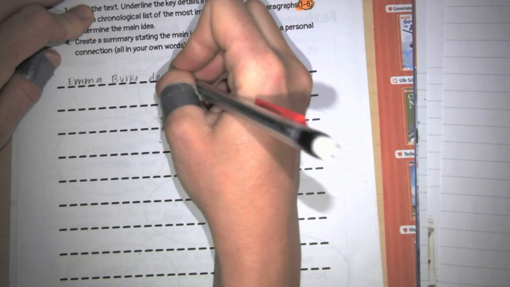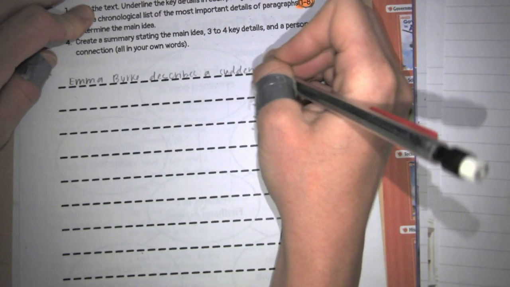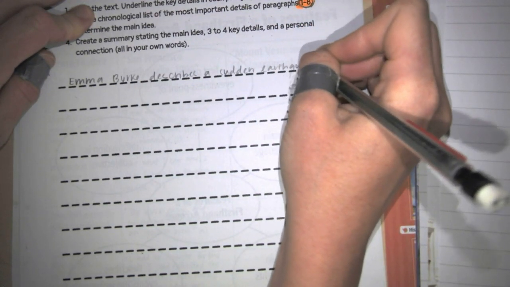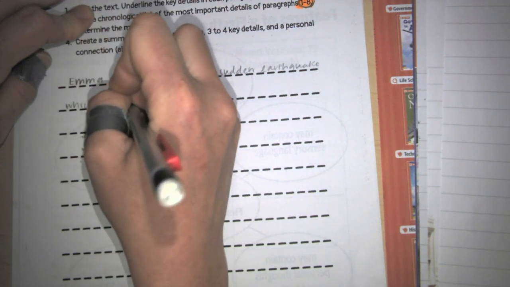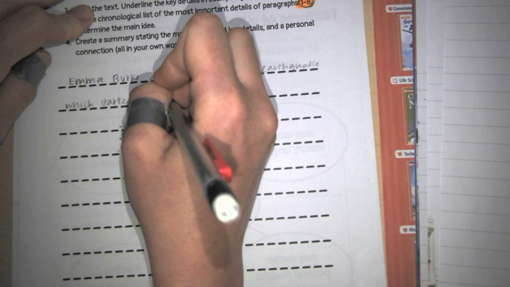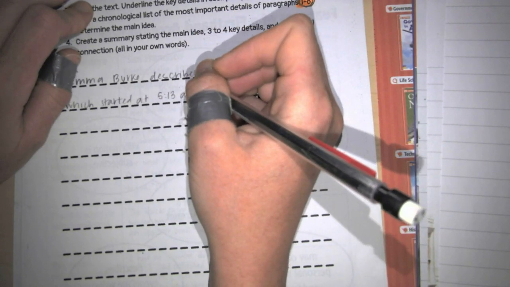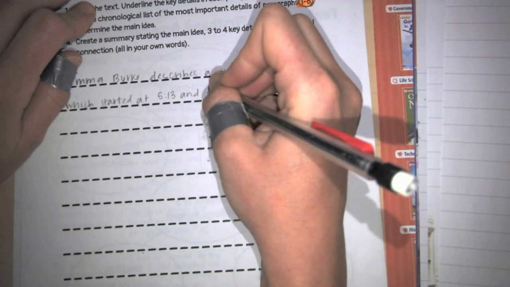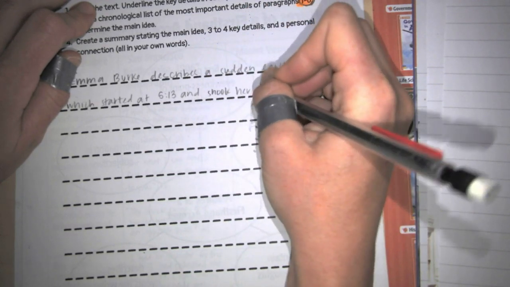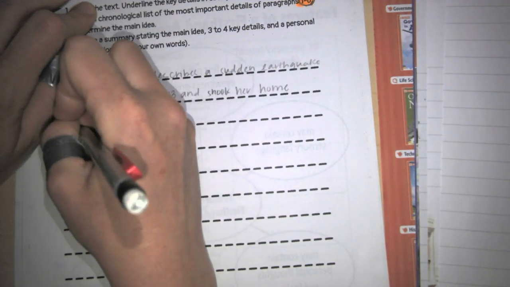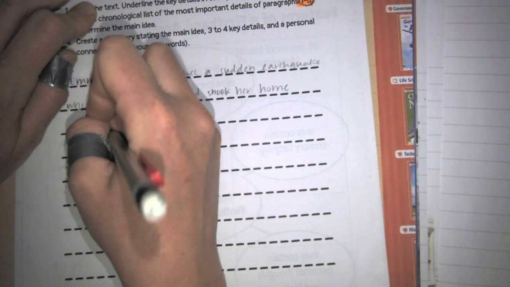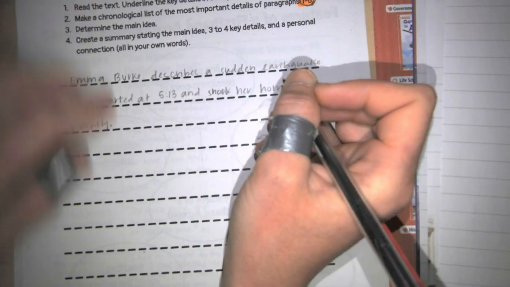Describes a sudden earthquake which started at 5:13 and shook her home violently. Right? And then it talked about how they were in the doorway, so I'm going to add that.